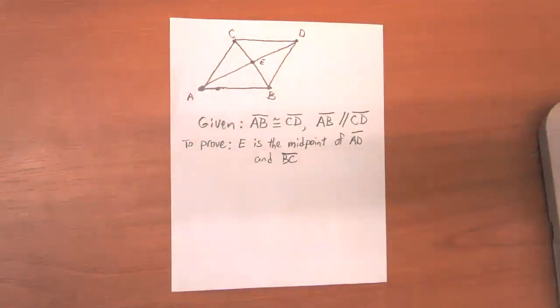All right, so right now we've got this figure here, and we've got some given statements, and we've got something that we need to prove. And so the idea is, how do we get started with a proof like this?